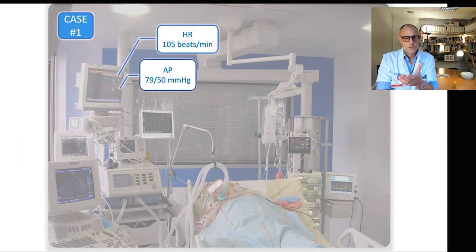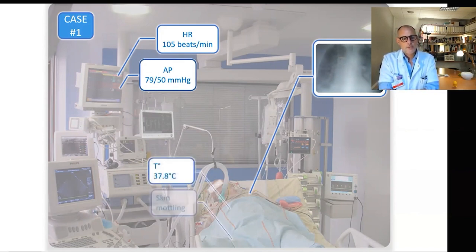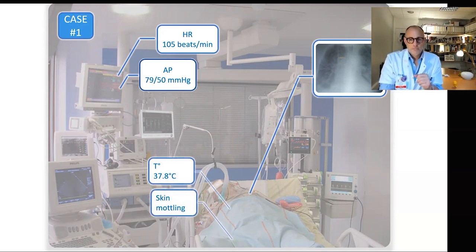There is shock, there is lung impairment with bilateral infiltrates at chest X-ray, and the temperature is slightly elevated and there is skin mottling. What is it? Septic shock or pneumonia, or is it cardiogenic shock with pulmonary edema?